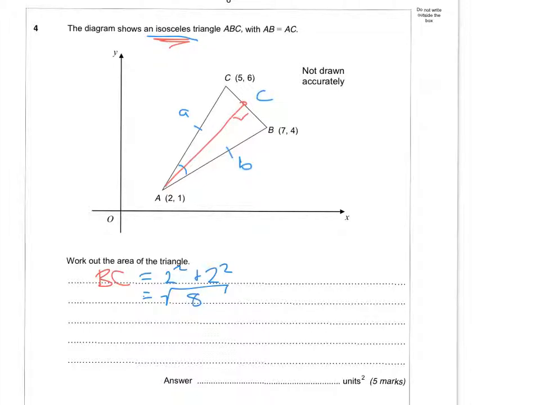The midpoint, so the end of that red line, midpoint of BC, is 6, 5.